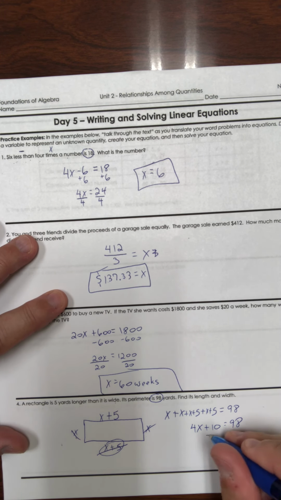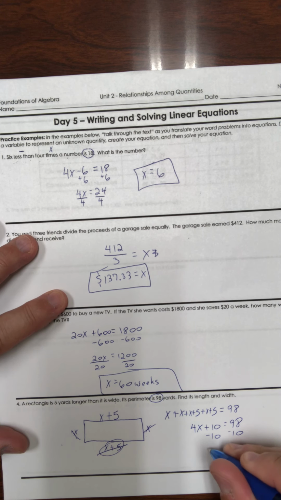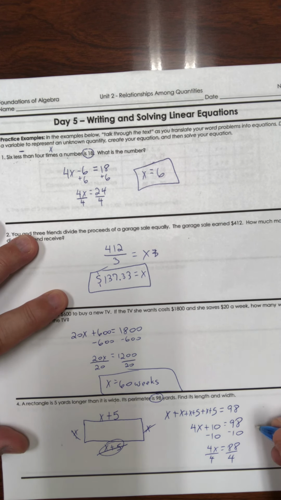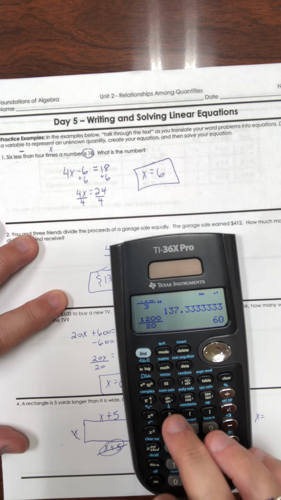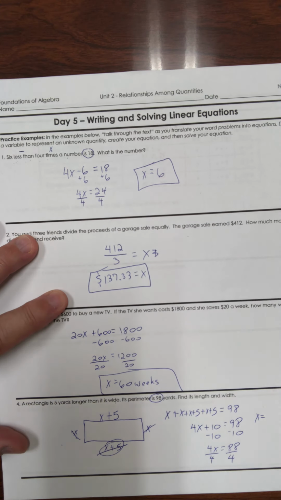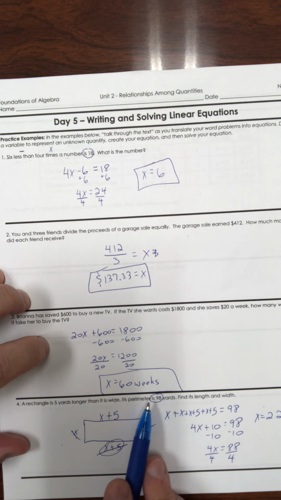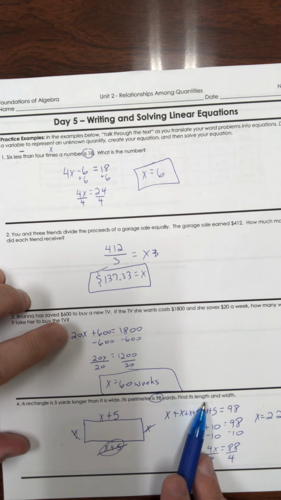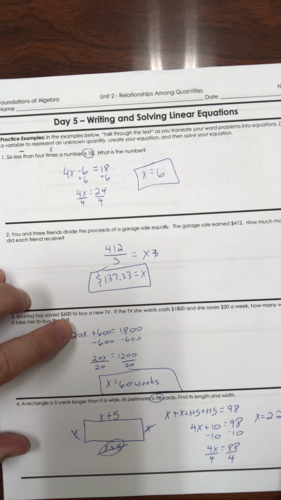Two-step equation, subtract 10, 4x equals 88, divide by the coefficient. I'm going to write my answer over here. x equals, create a fraction, 88 on top, 4 on the bottom, 22. Do we have any units? Well, it mentions yards, so 22 yards.